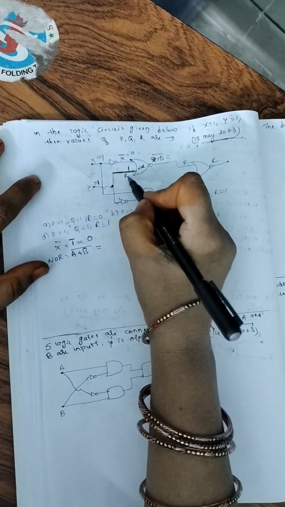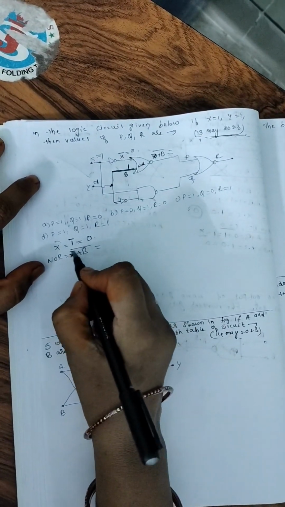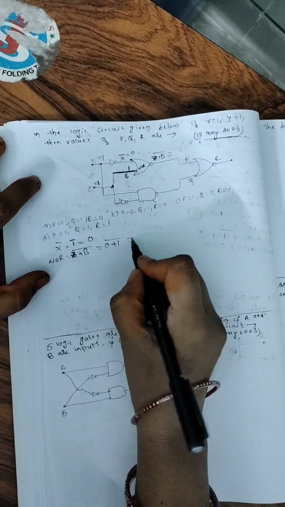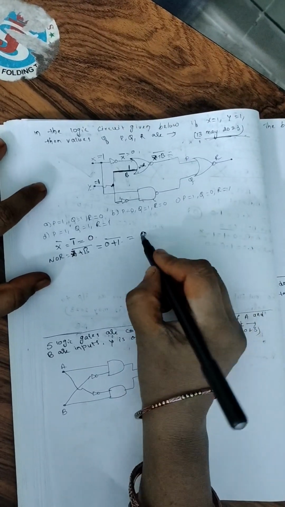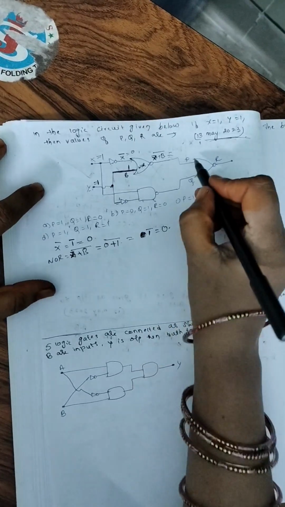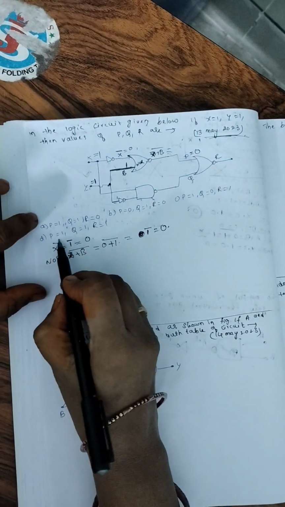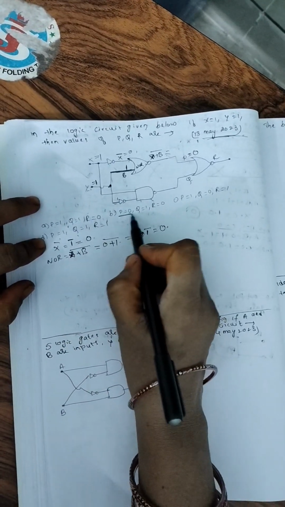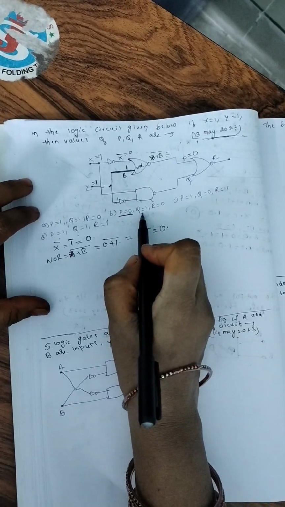So can I write this as X bar plus B? What is X bar? 0 plus 1 whole bar. 0 plus 1 is 1. 1 bar, 0. So P, what you got? 0. You see, in two options P equal to 1, so these two cannot be the options. P equal to 0. Now if we get Q equal to 1, this will be the correct option itself.